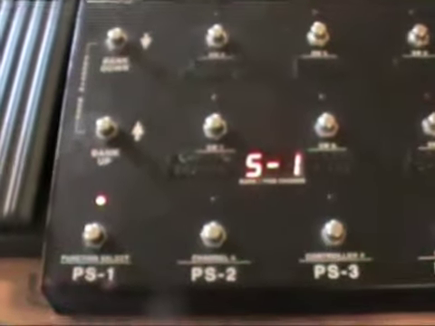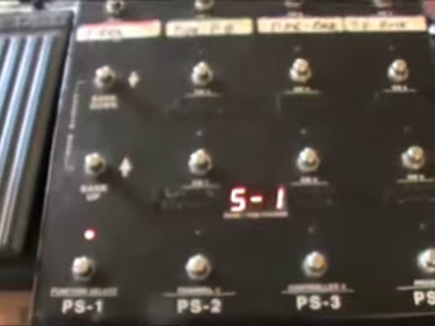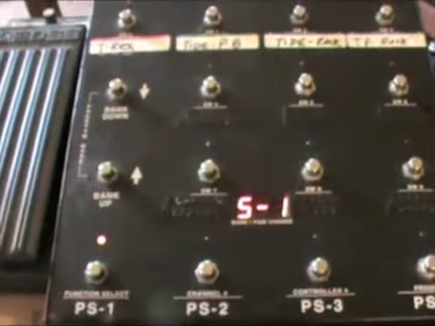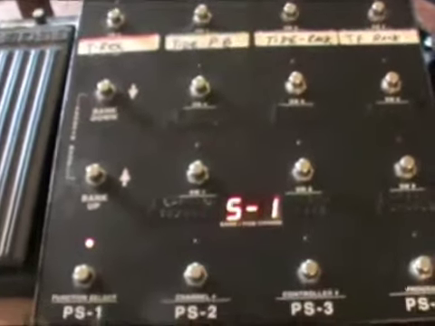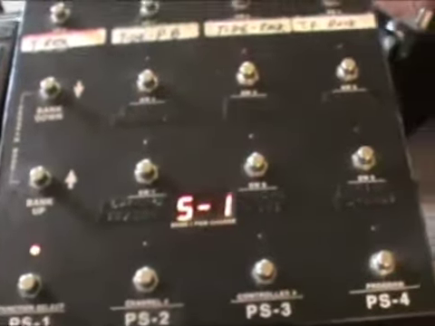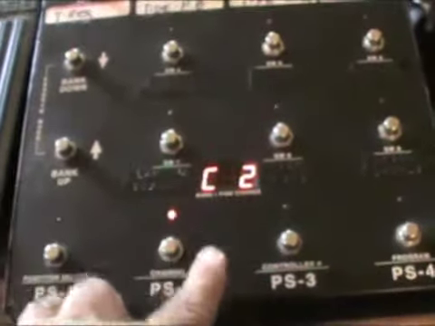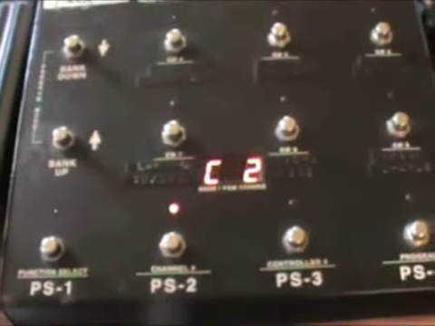And then I have switch 1, which I use to controller number to bypass my Eventide on my pedal board, the Pitch Factor. Then I come to here with this channel, and it's channel 2, which is the MIDI channel.